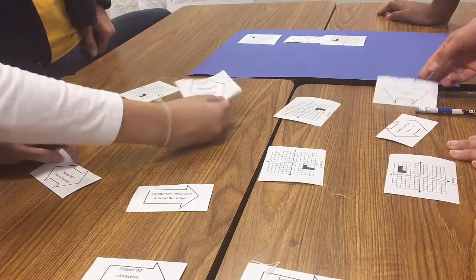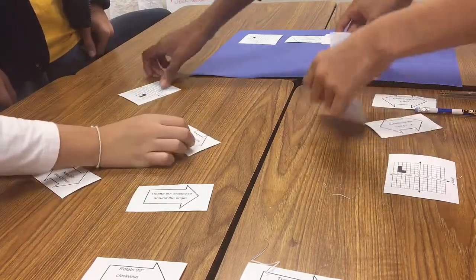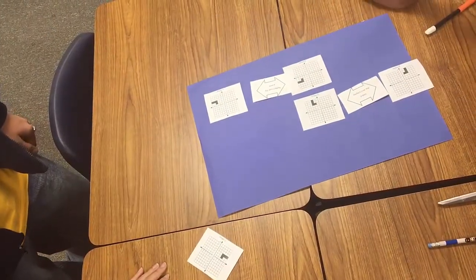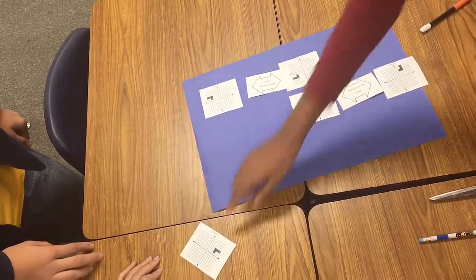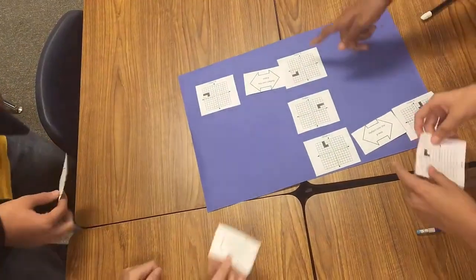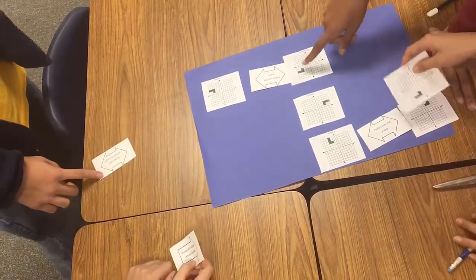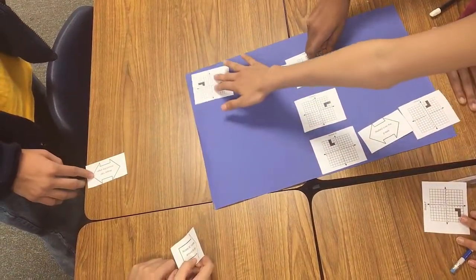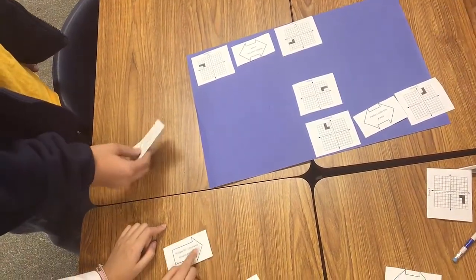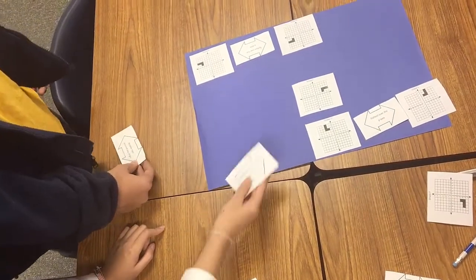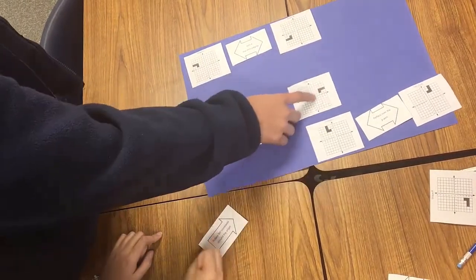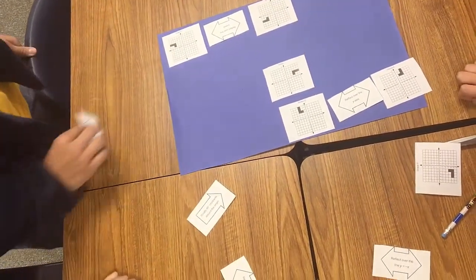Where's C? C is a rotation. Where's... Oh, there it is. Rotates from B. I think it's rotating because it starts from here and then it ends up over here. How many degrees do you think it rotates? 90 degrees. I think it rotates 180, because 90 plus 90 is 180. Okay.